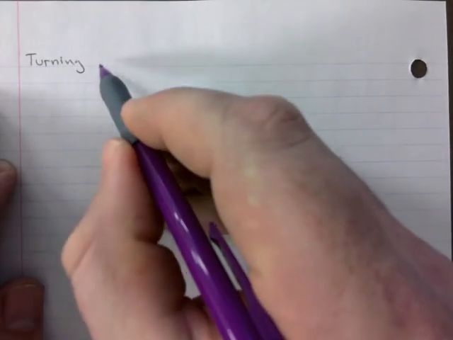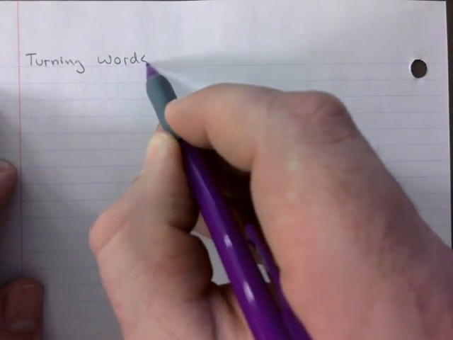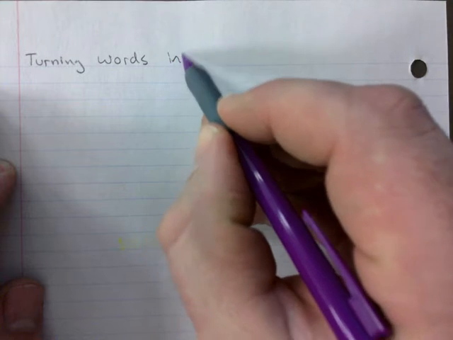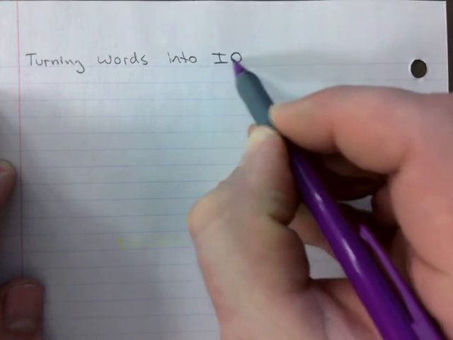Backside. Turning words into inequalities. So let's try to explore this a little bit.